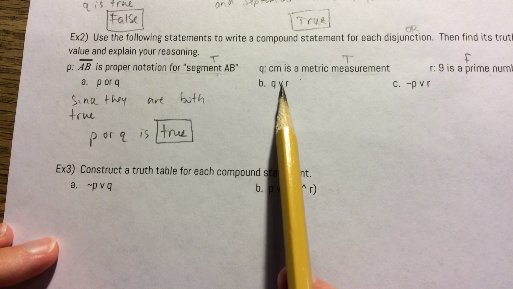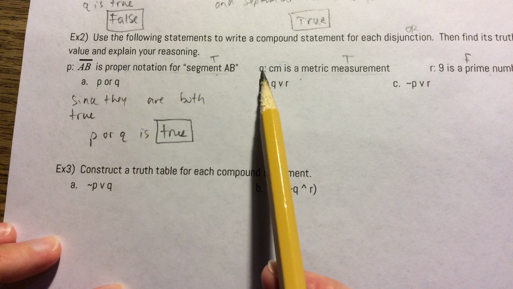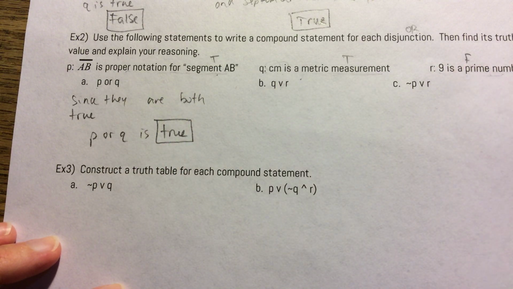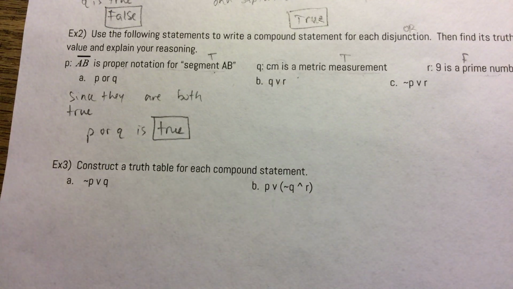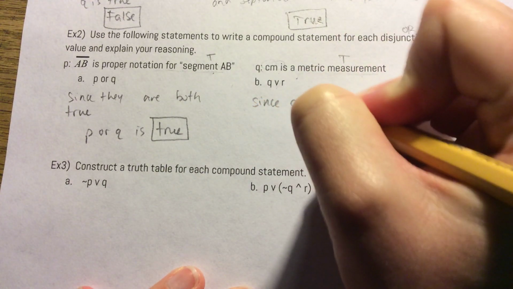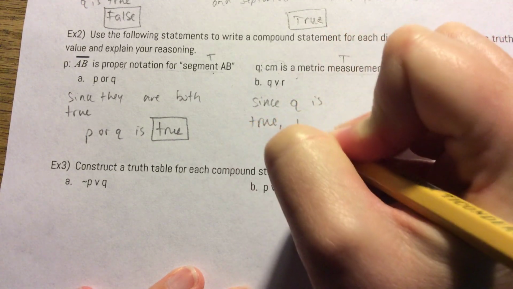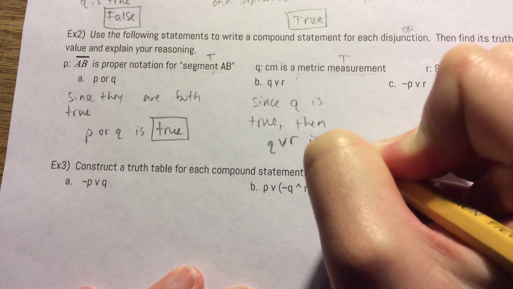Here I have Q or R. So remember, this means or. Sorry, Q or R. Said that incorrectly. So Q was true and R was false. But since at least one of them is true, then that means this is true, because this is saying centimeters is a metric measurement or 9's a prime number. Are one of those things true? So since one is true, so since Q is true, then Q or R is true.